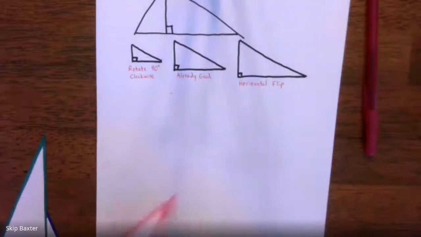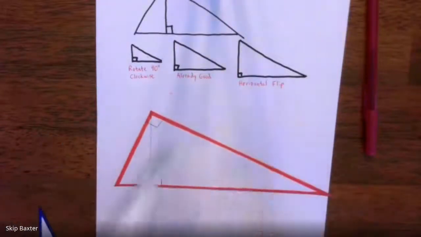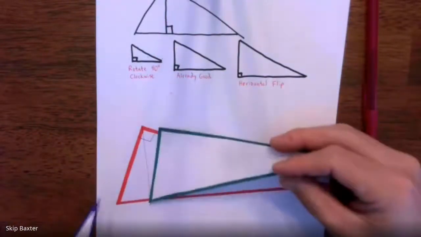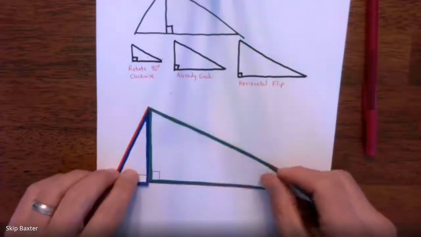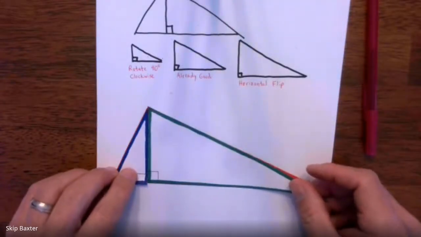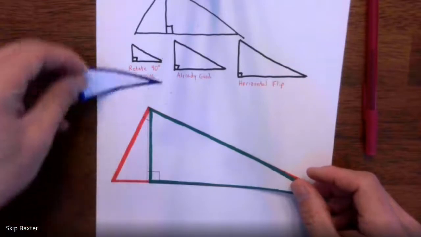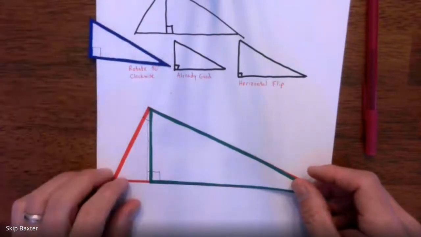Okay, so let's just review that. So I got the three triangles here, right? And think about how they're situated originally, right? And you can make these for yourself if you want to use in quizzes or whatever. So the smallest triangle needed to be rotated 90 degrees so that it's situated the right way.